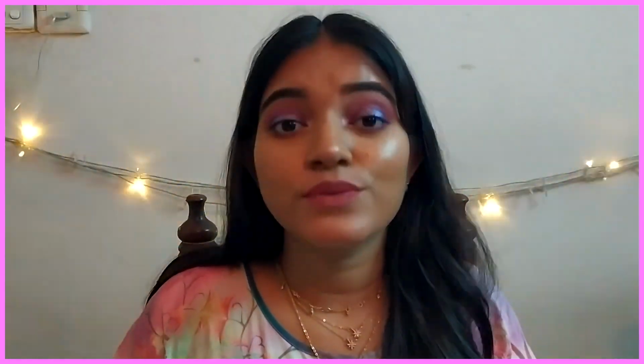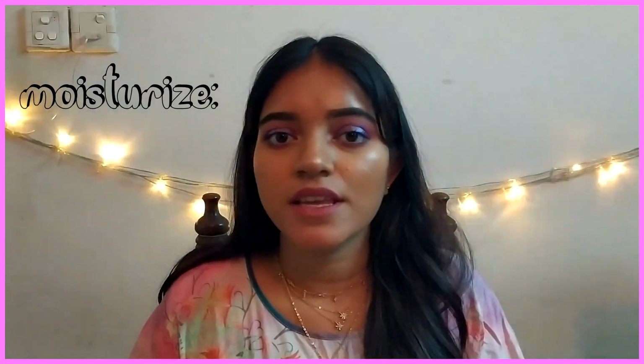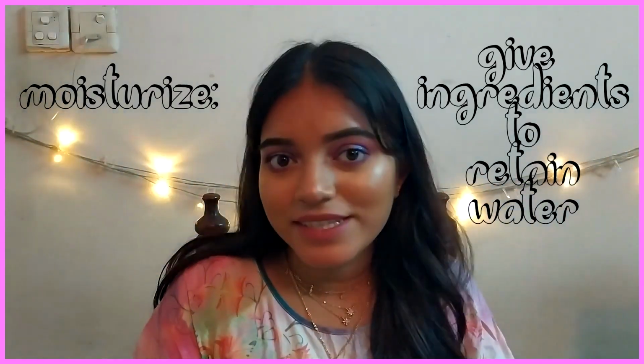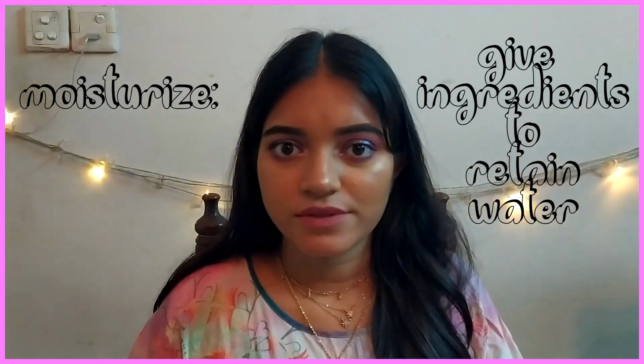of our skin. And in order to balance these TEWL levels, we need to make our skin become hydrated and moisturized. There is a slight difference between hydration and moisturization. Hydrating your skin means to increase its water content, while moisturizing means to give it the ingredients so that it can retain those water molecules.